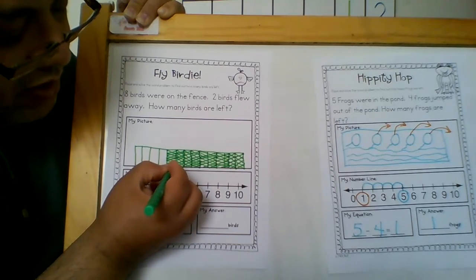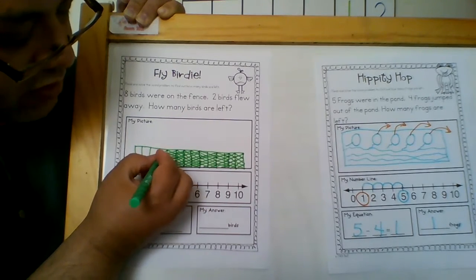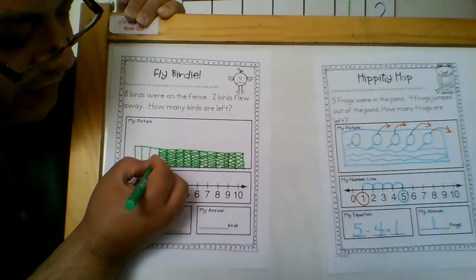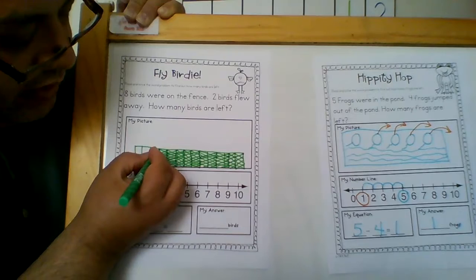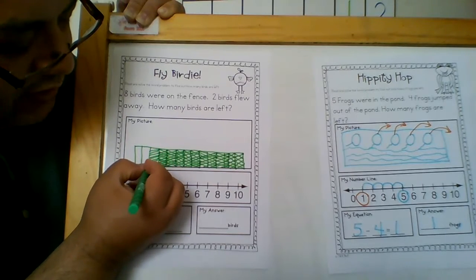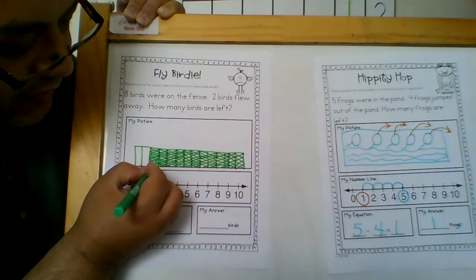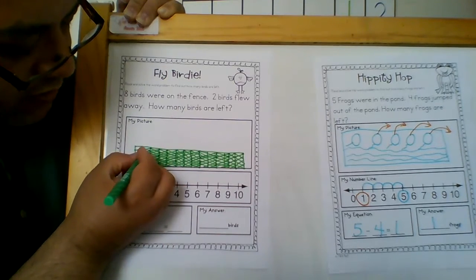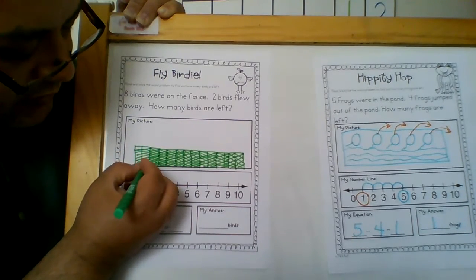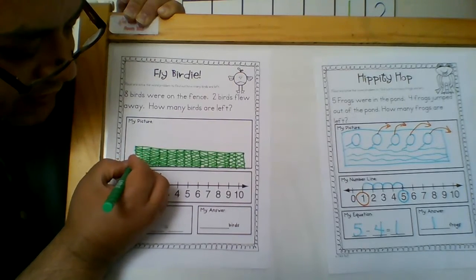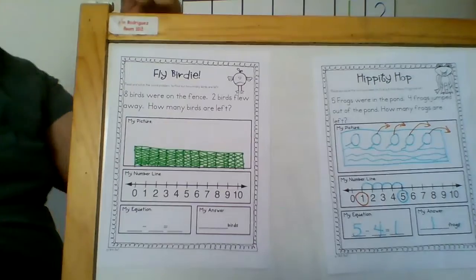And if you don't hear me, I'm drawing. And sometimes when I draw, I'm concentrated, so I don't talk. But you can see what I'm doing. So this is what a fence to me looks like. And if you've never made one, this might be your chance. If your word problem says to make a fence, you can make one.